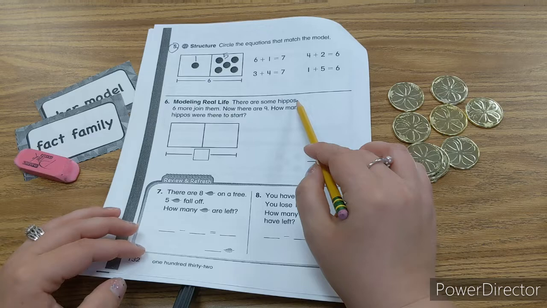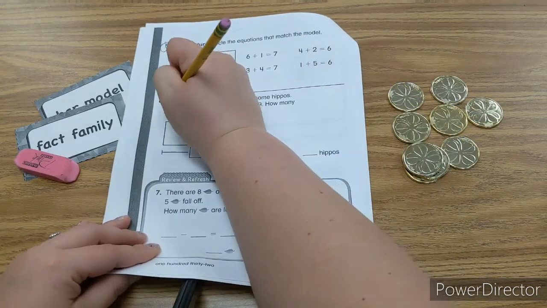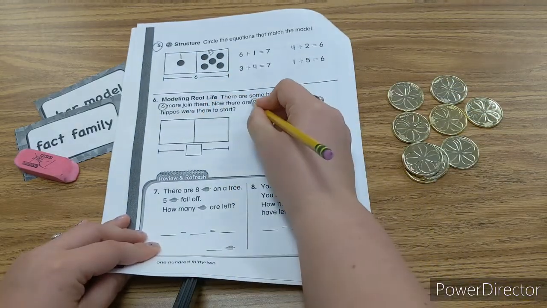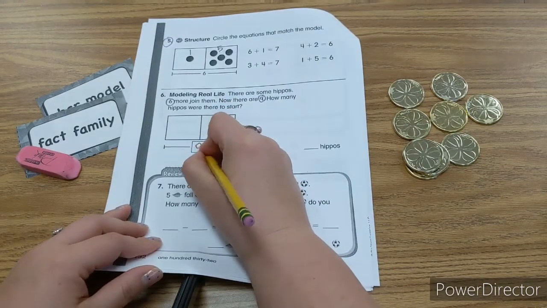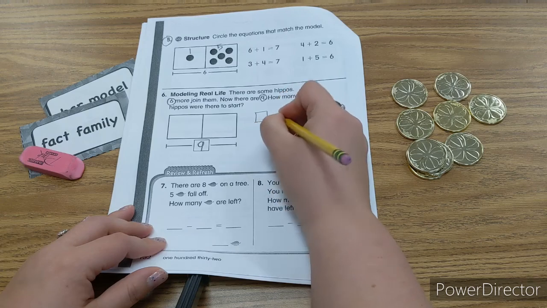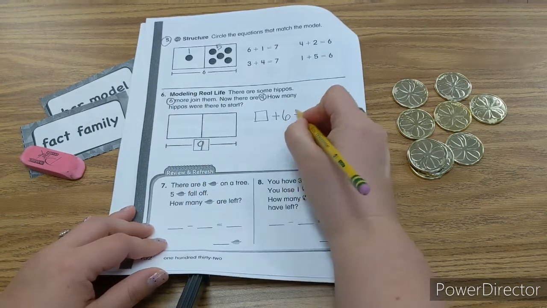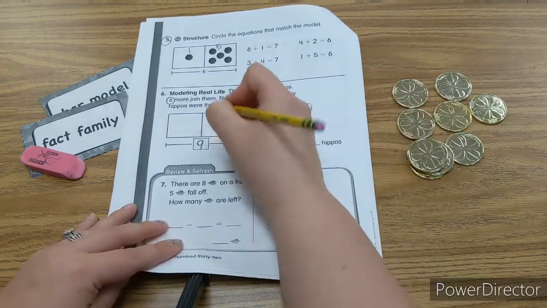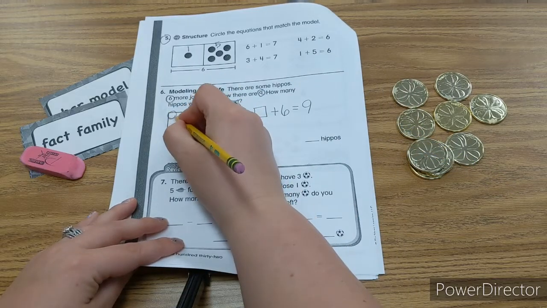There are some hippos. 6 more join them. So some hippos, 6 more join. Now there are 9. How many hippos were there to start? So we have plus 6 more join equals 9 altogether. So we have 6, and we're missing this one.